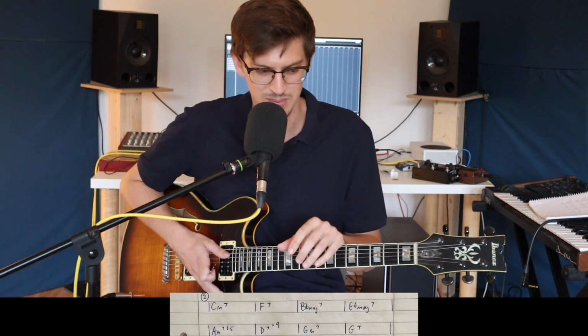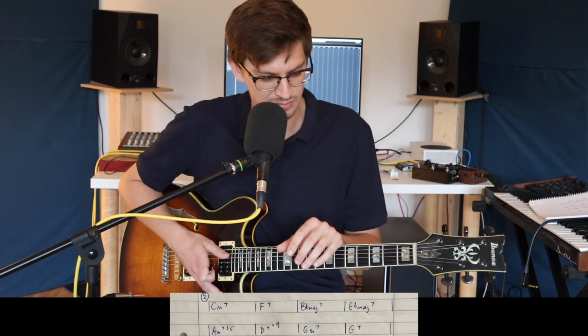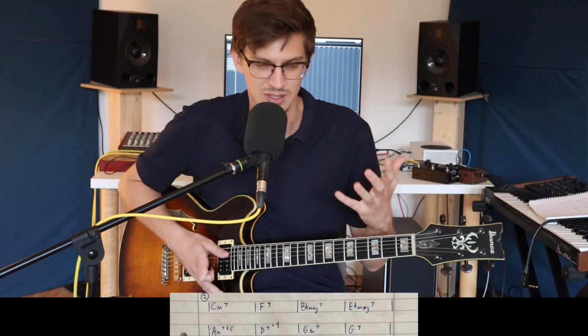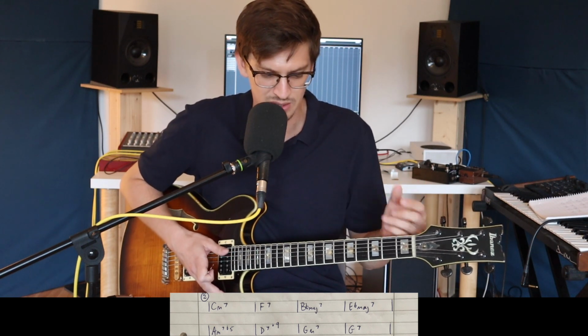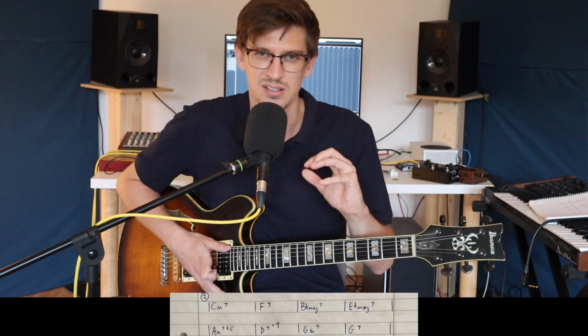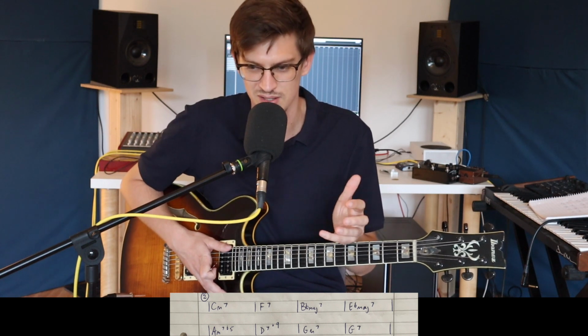Okay, it's just a couple of examples of comping. There's nothing I was doing in particular, but just a few examples of how you might comp through something using the G7 to get back to the C minor. So it really adds some nice interest going back.